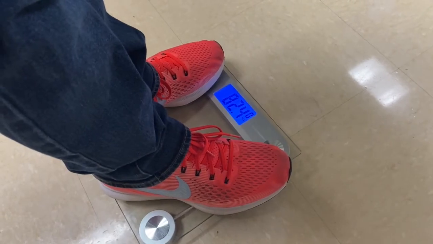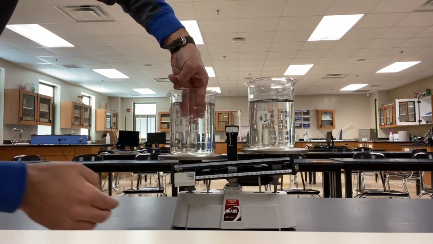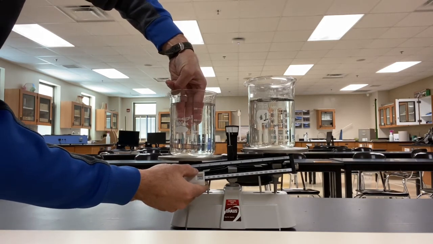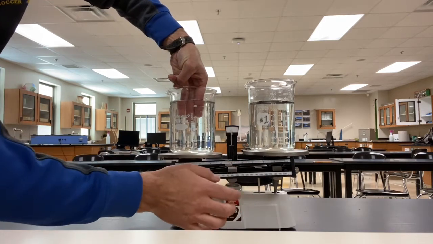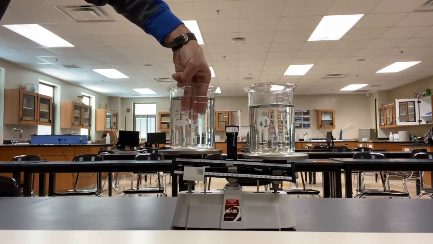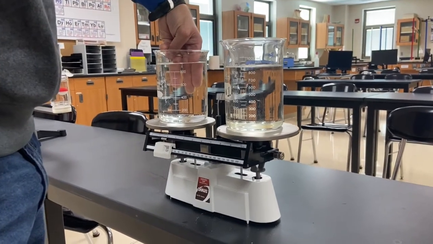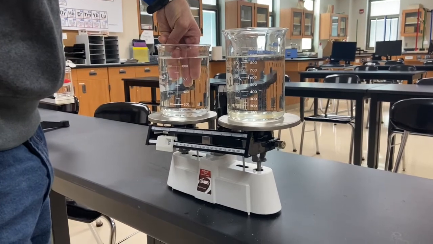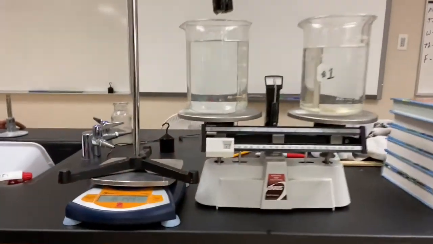All right, here you can notice my mass is 82.4 kilograms. Then as I put my fingers in the water, there's a force up on my fingers, which is what makes the scale go out of balance, and I have to bring it back into balance. That force up on my fingers is the equal and opposite reaction force that pushes the containers down. You can really see that force up on me because now my mass is down to 82.1.